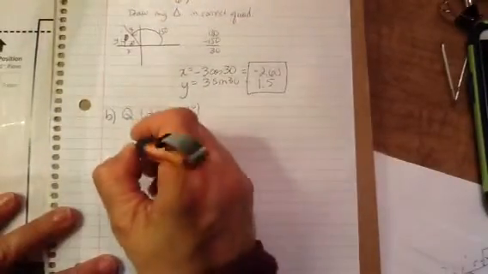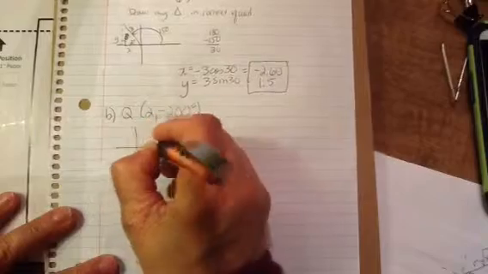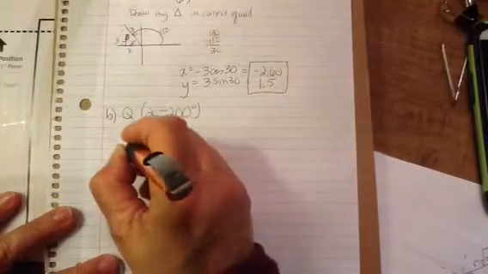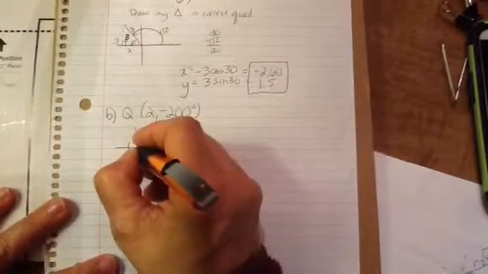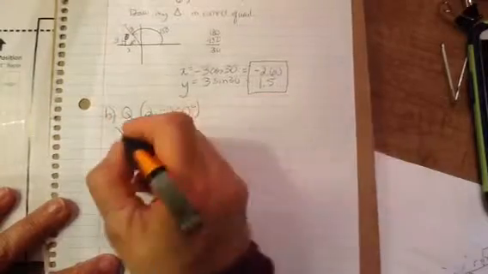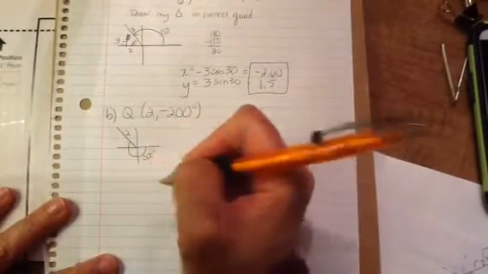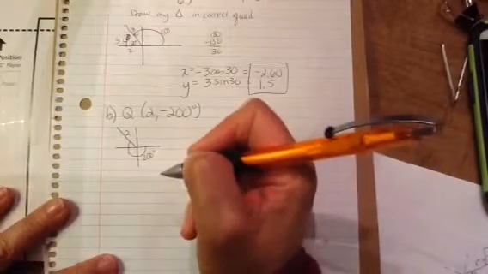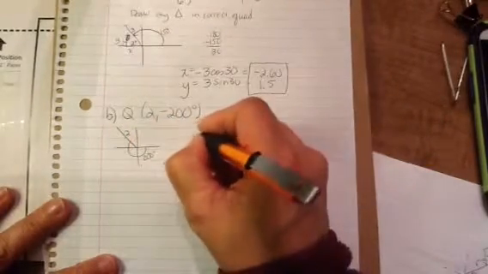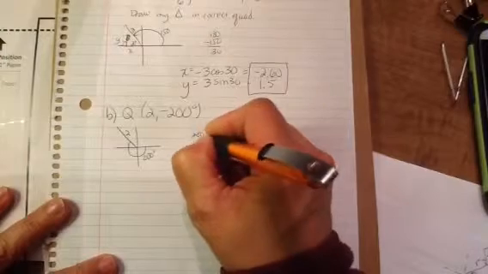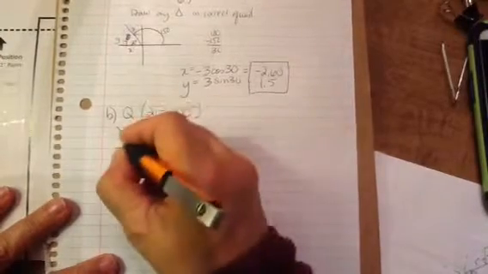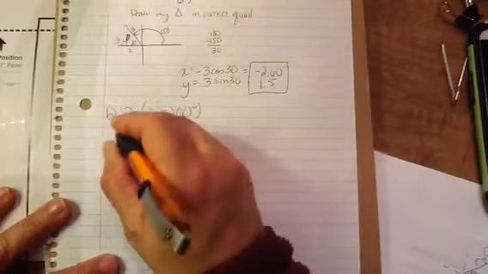The next one we're going to do is this point. So I'm going to draw it. Now it's a negative angle, negative 200, and then I have a positive distance of 2. So that's 200 degrees in the clockwise direction. Well, 200 minus 180 means that this reference angle is 20 degrees.